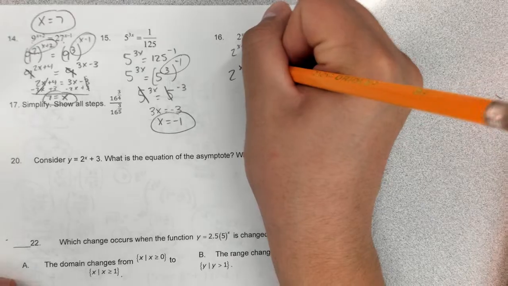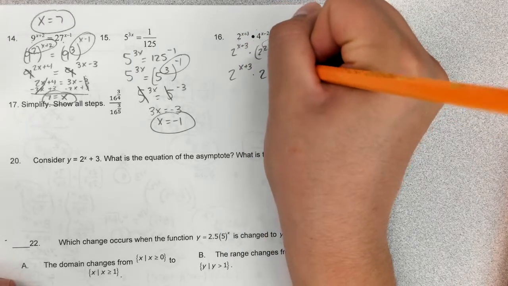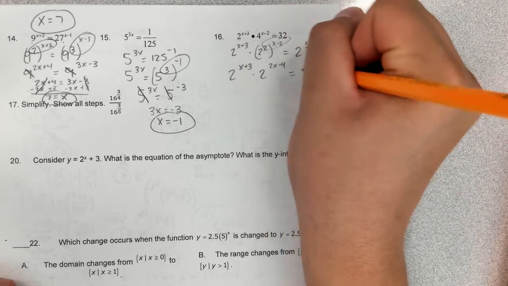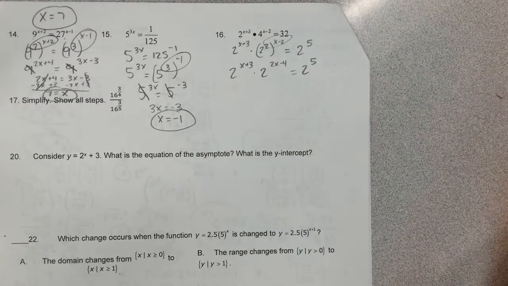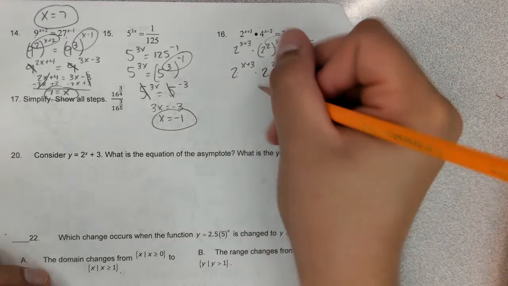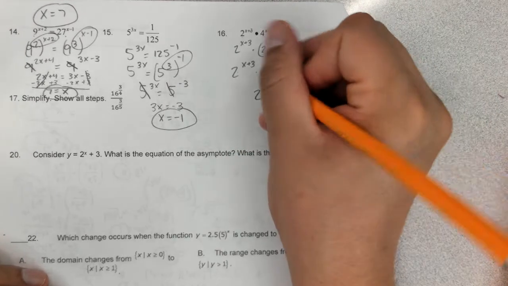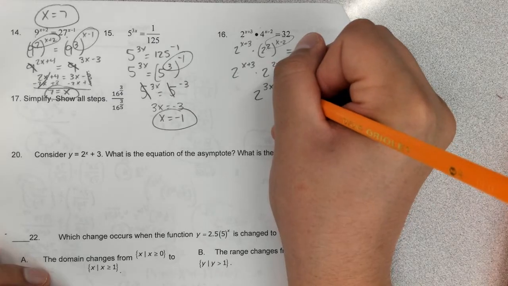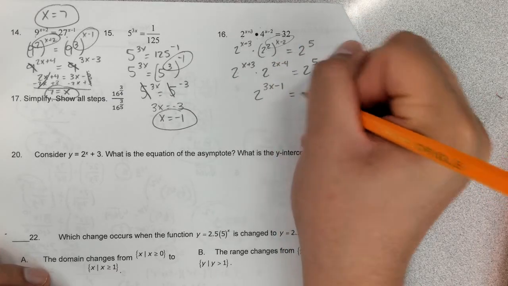We got 2 to the power of x plus 3 times 2 to the power of 2x minus 4 equals 2 to the 5. And since these have the same base and we're multiplying, we go ahead and add these. So this becomes 2 to the power of 3x minus 1.